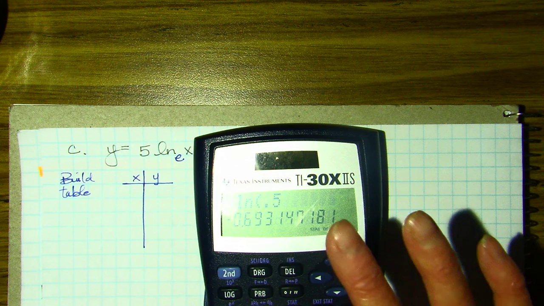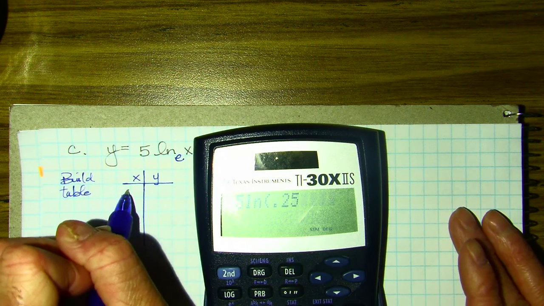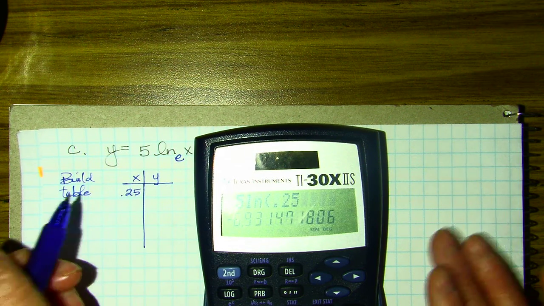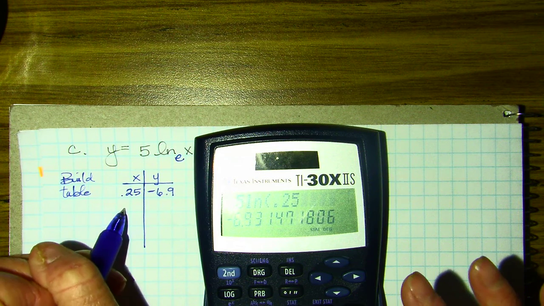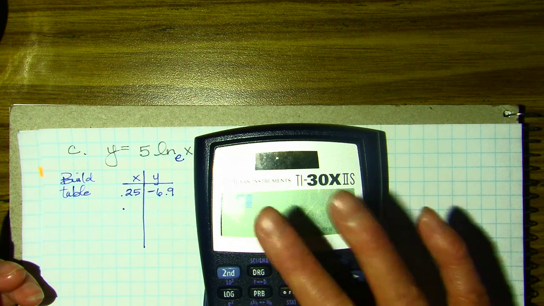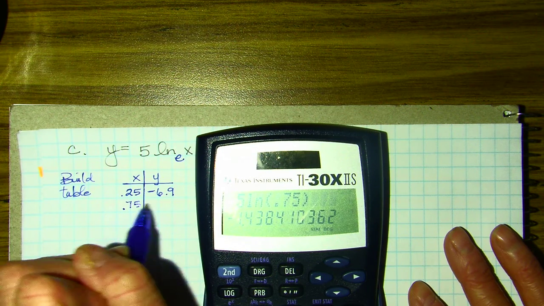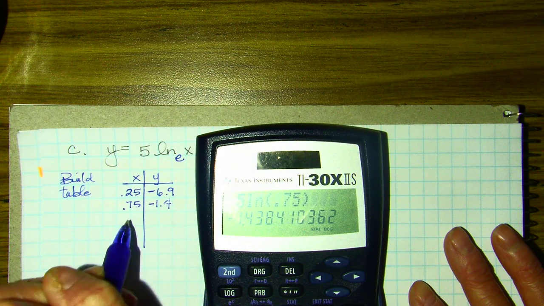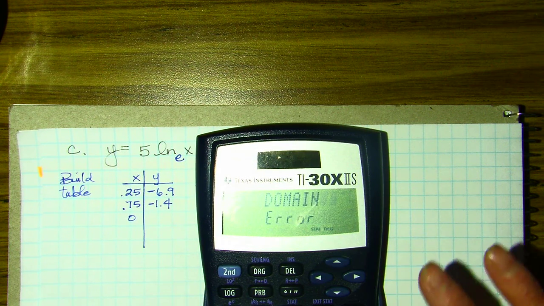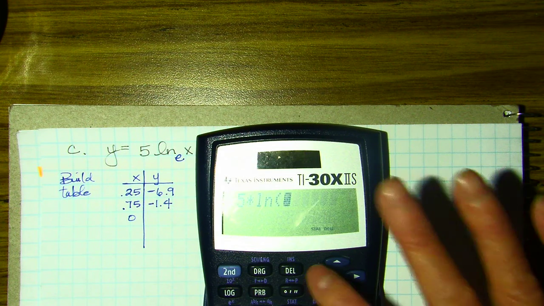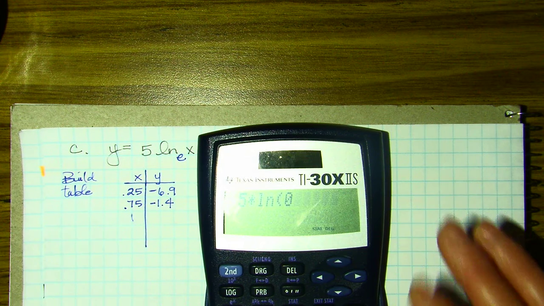So let's say I do 5 times the natural log of 0.25. So I'm plugging in 0.25, and I get negative 6.9. Okay, now let's say I do 5 times the natural log of 0.75. I get negative 1.4. Say I try 0, and that doesn't work. Sorry, that would be before these decimals. I'm so sorry.